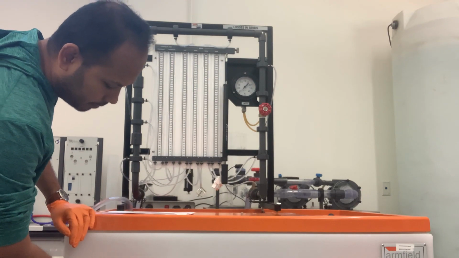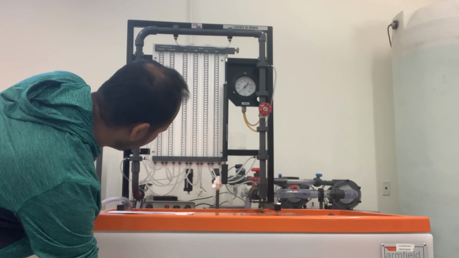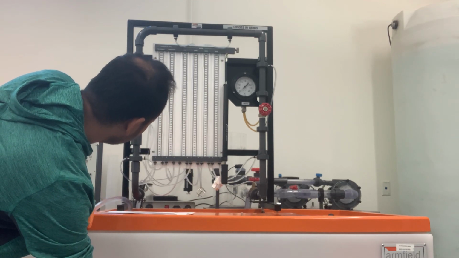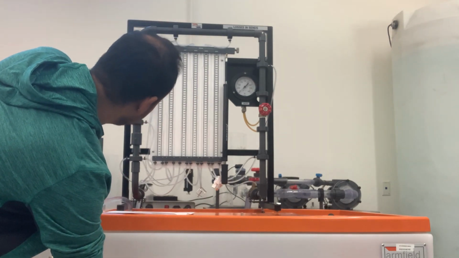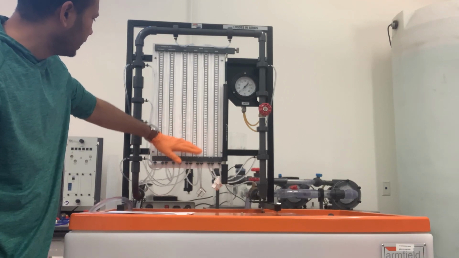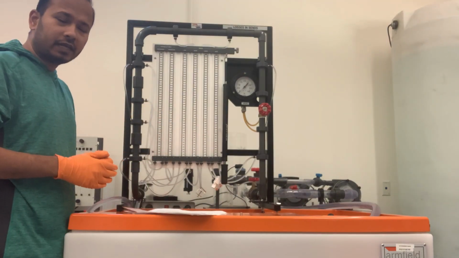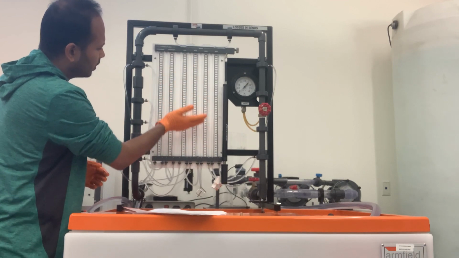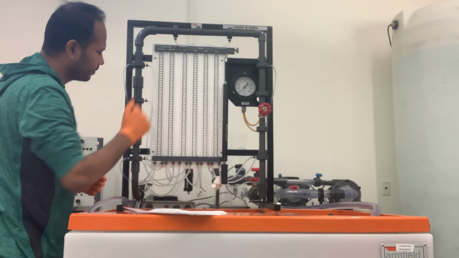So I have turned on the pump. There is no water flow. I am slowly opening the pump. Slowly. You see the manometer reading is going up. All the manometer is being filled with water. So the pump is running. There is no air bubble in our manometer. It is totally filled with water.